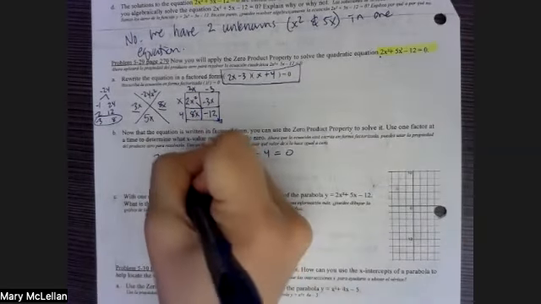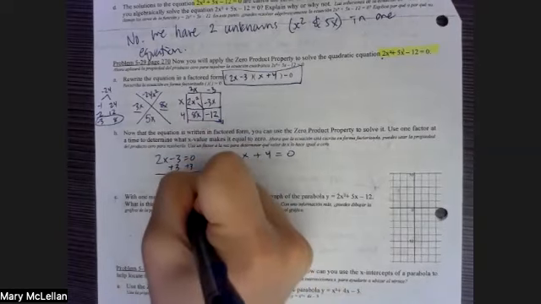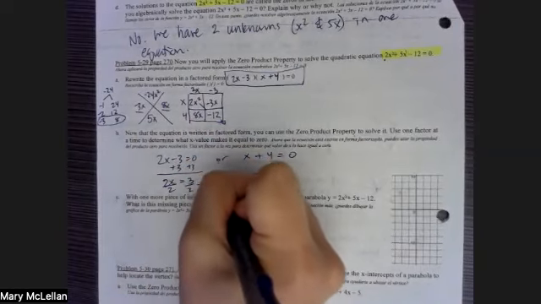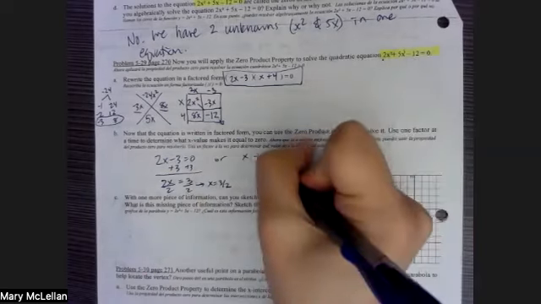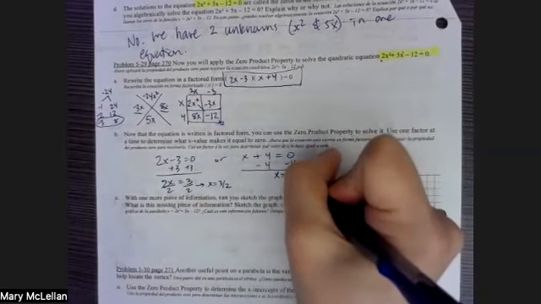Plus 3, 2x equals 3, divide both sides by 2, gets me x equals 3 over 2. Subtract 4 from both sides, gets me x equals negative 4.